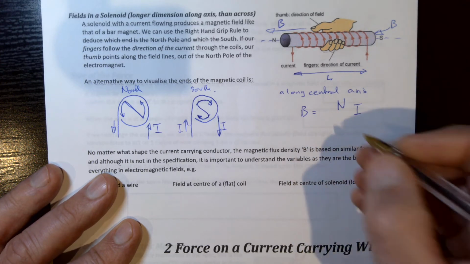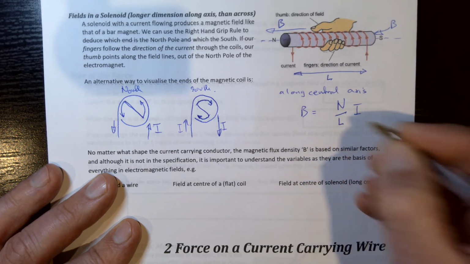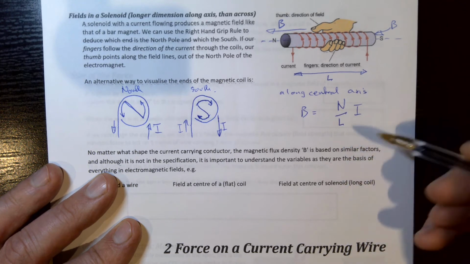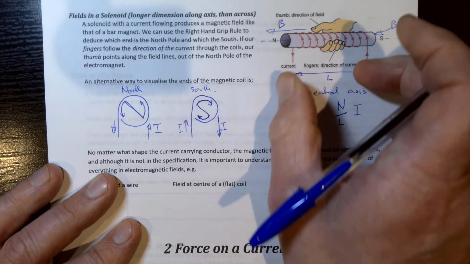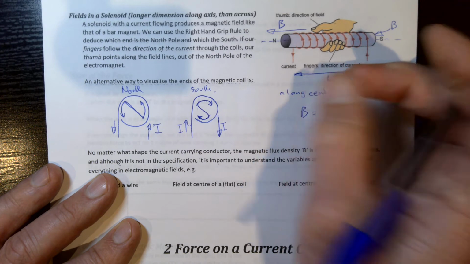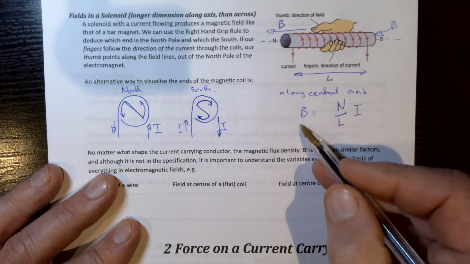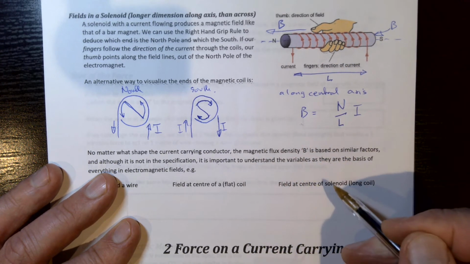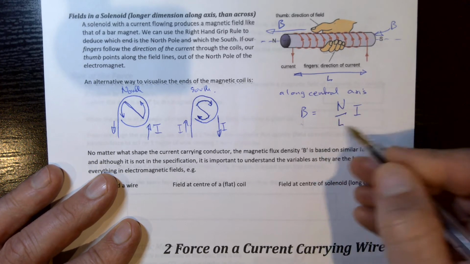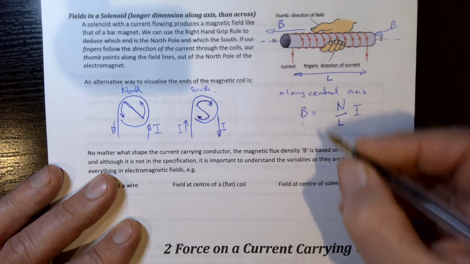However, if you spread them out over a certain length, as I say, it makes a difference. So if you squash this up to half the length, again, you're squashing the field lines to twice the density. So again, flux density depends on those. So all of those are logical variables, yeah.